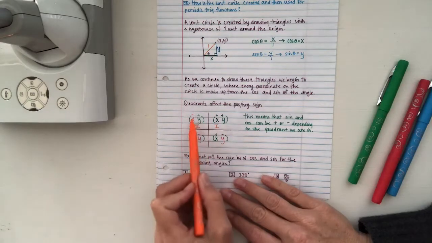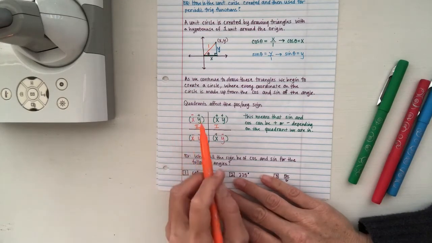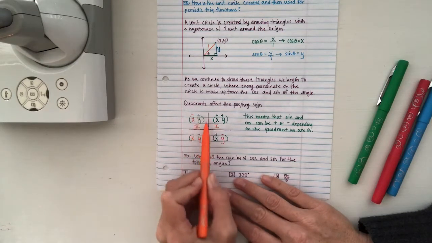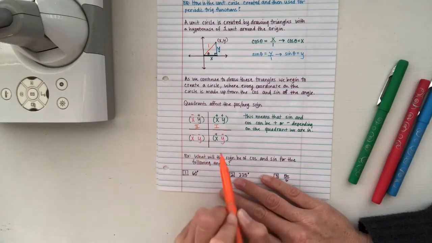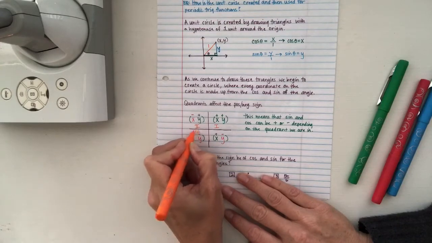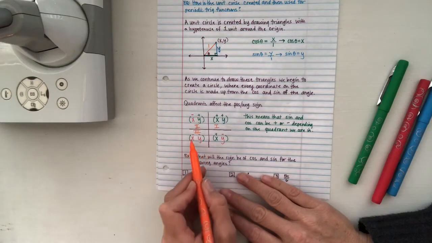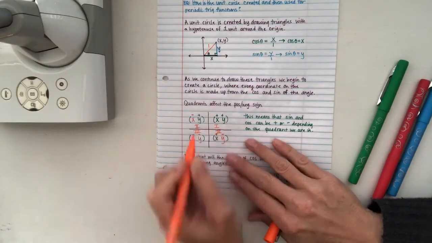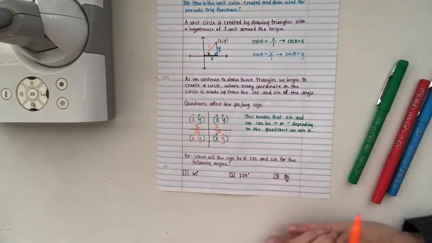Well, if we know that these coordinates are also representing cosine and sine, that means that my cosine of whatever angle is in this quadrant will be negative, and my sine of that angle will be positive. Then we keep going counterclockwise. So we have quadrant 3. That is where both x and y are negative, which means both cosine and sine will be negative. And then finally, quadrant 4, that's where your x coordinate is positive and your y coordinate is negative.